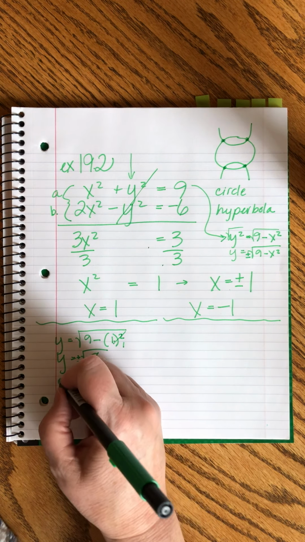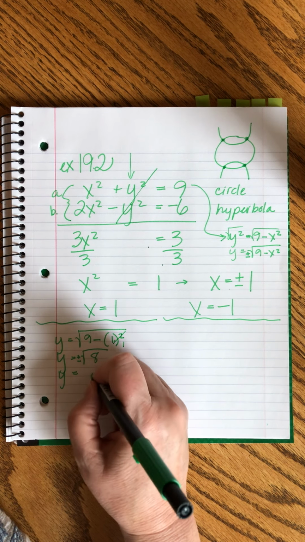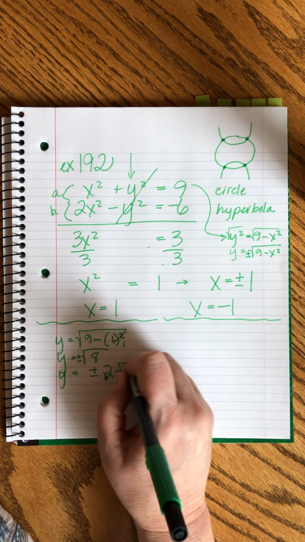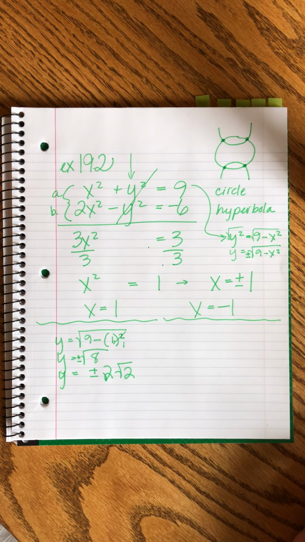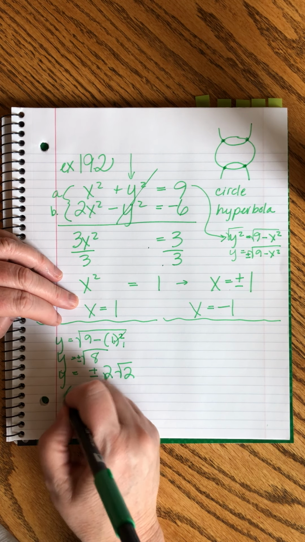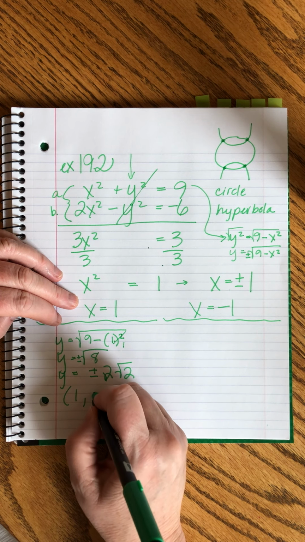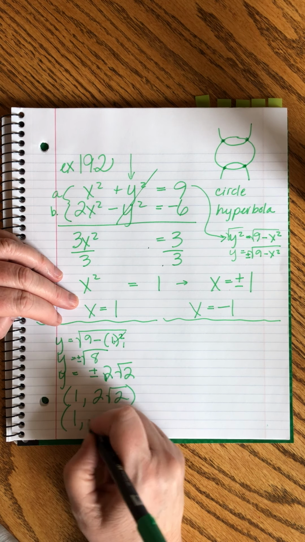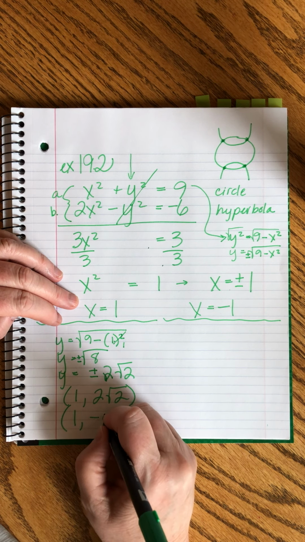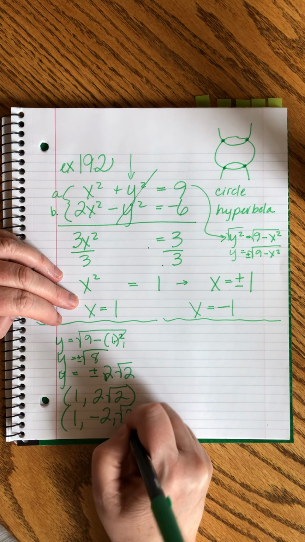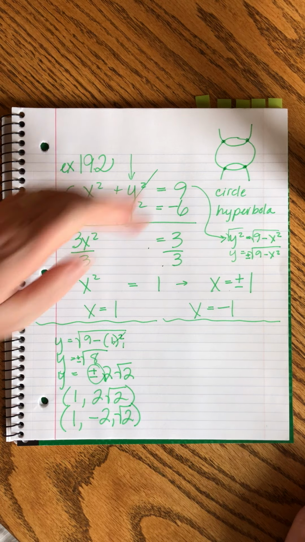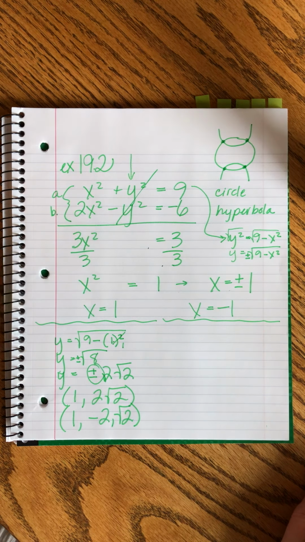I can simplify that. Y equals plus or minus 2 times the square root of 2. So here come my 2 points. 1 and 2 square root of 2, 1 and minus 2 square root of 2, right? Because I've got 2 here. This is how I'm getting 4 points, right?